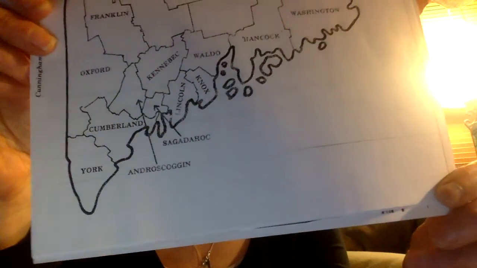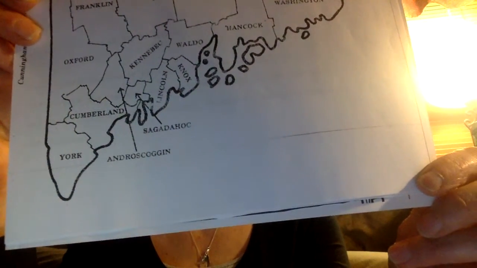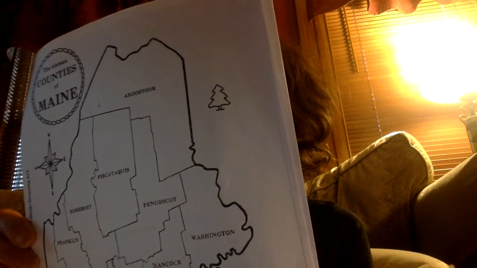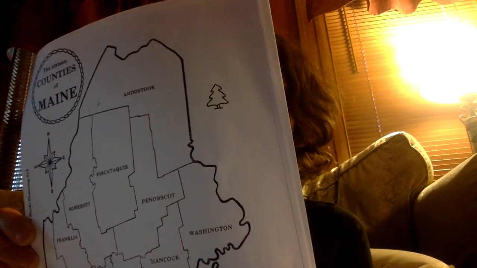Oops, you know what? I'm learning how, it's like the document camera at school, right? See York County down at the southern tip of Maine there? And there are 15 other counties in our state of Maine. So this, you can shade the different counties different colors if you'd like. And Mrs. Moore also gave us a copy of the Maine County song, and you can sing it to the tune of Yankee Doodle.